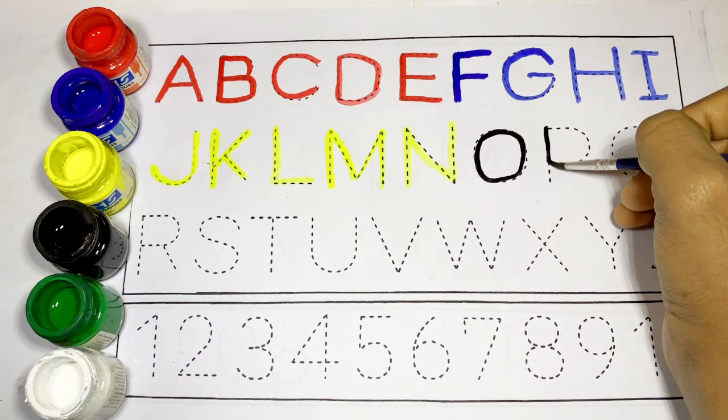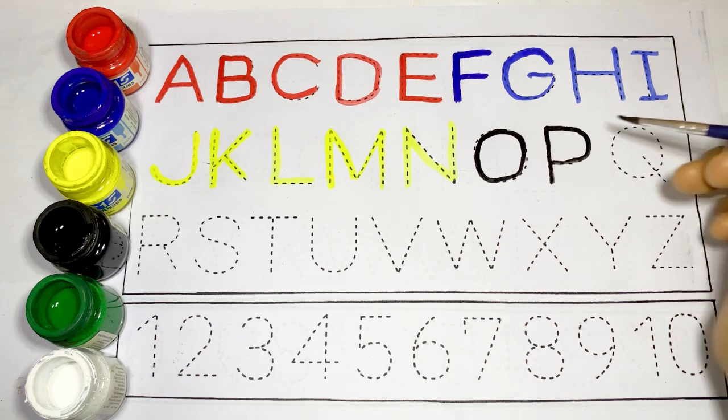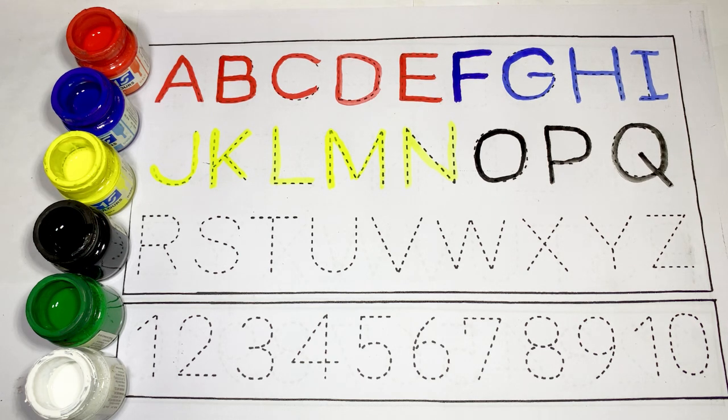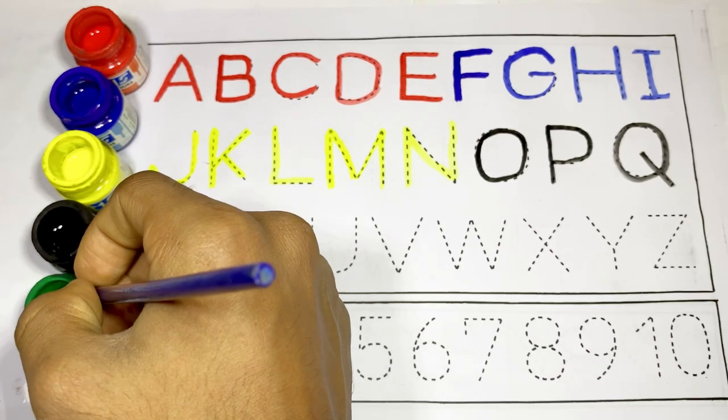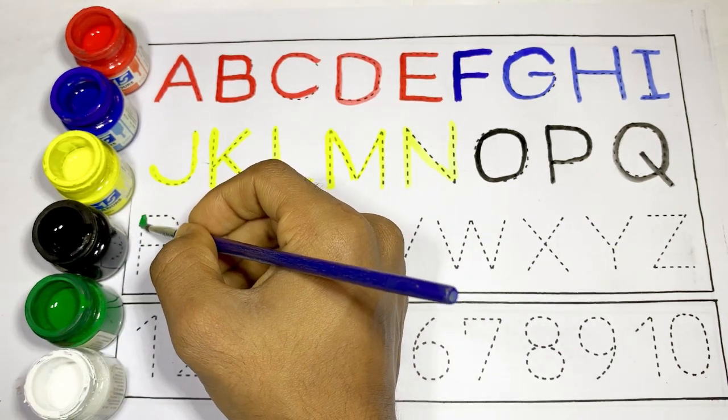P. P for parrot, P for penguin. Q. Q for queen, Q for quail. Kids, next R. R for rose, R for rice, and use green color. The alphabets of R.